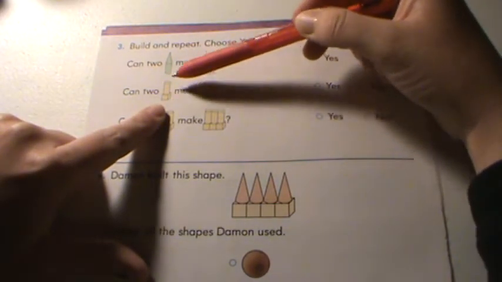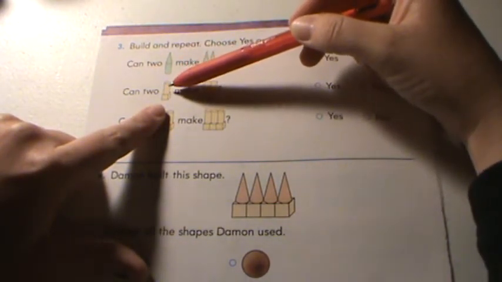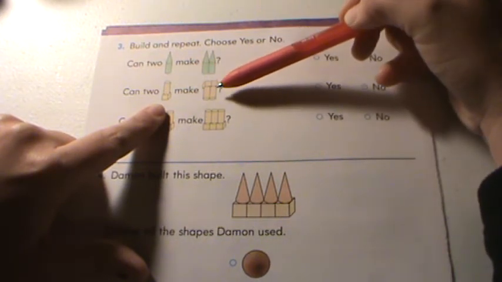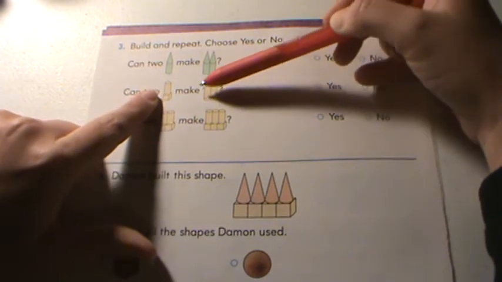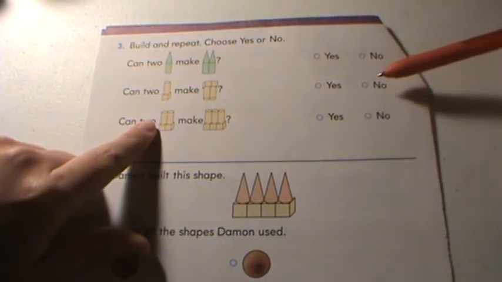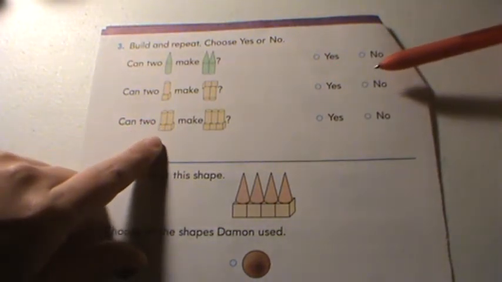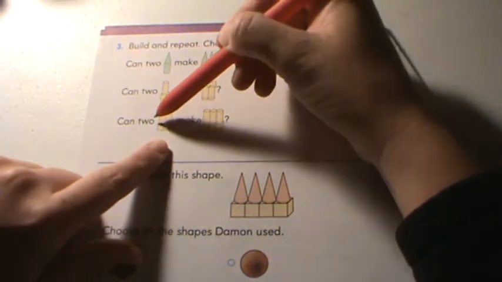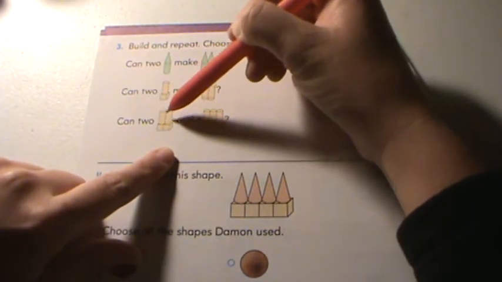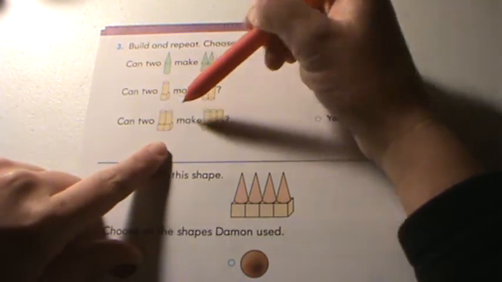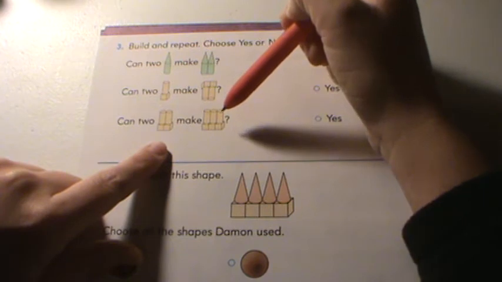Can 2, this and this, can 2 of those make this shape? Yes or no? And can 2 of this shape, so this is going to be doubled, can 2 of this make this shape? Yes or no?